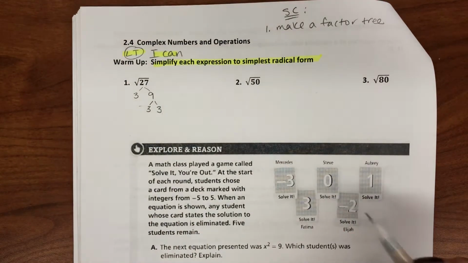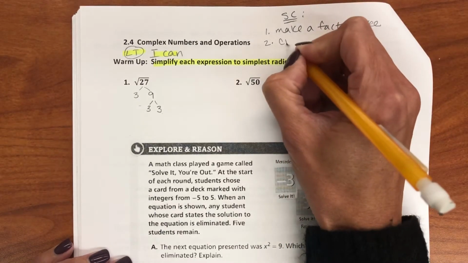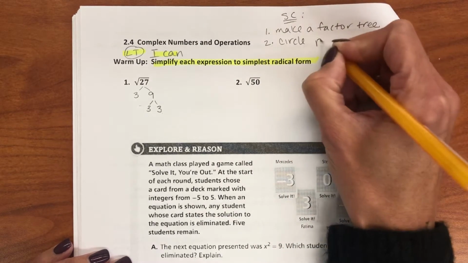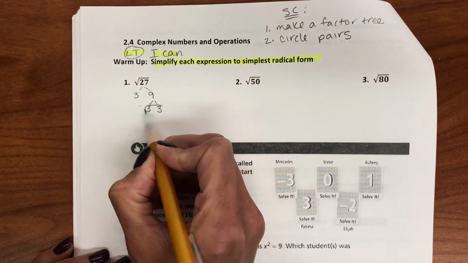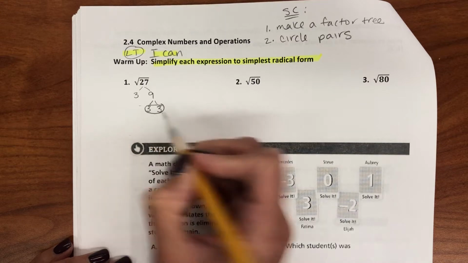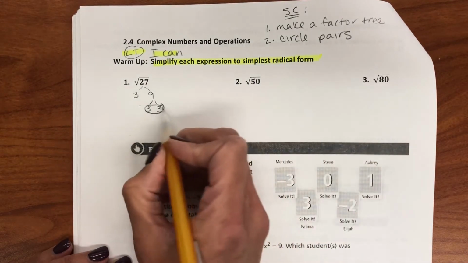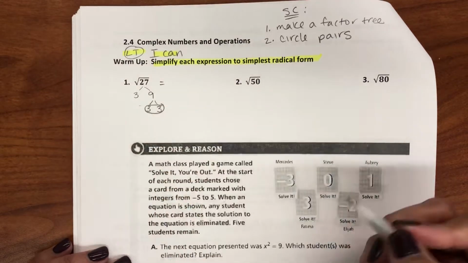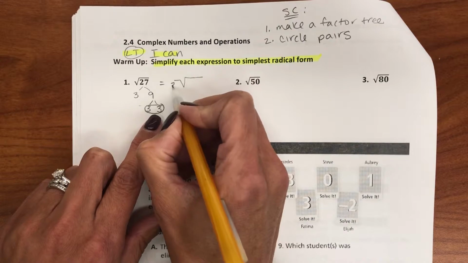Now, after I've completed my factor tree, I'm going to circle pairs. So I'm looking for pairs of numbers. I have a pair of 3s there, so I'll circle those. And these pairs, when we break it down, are going to go outside of the square root.